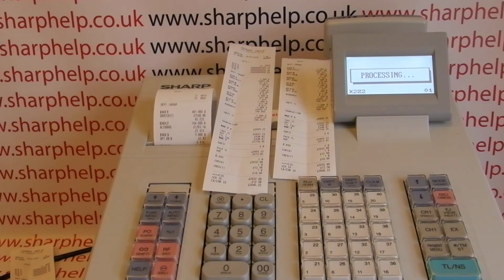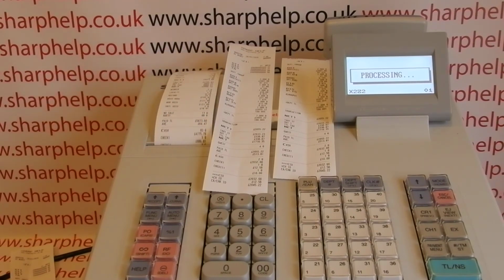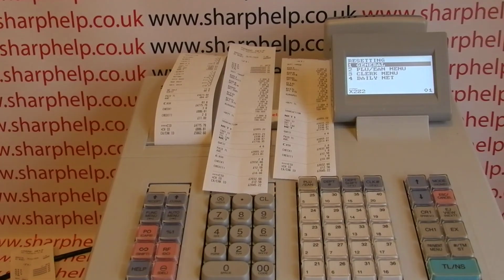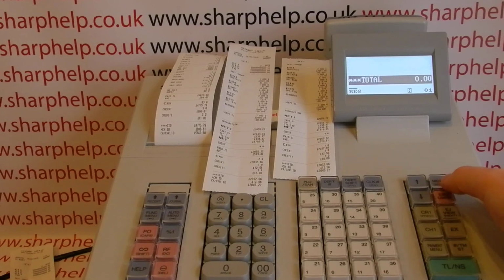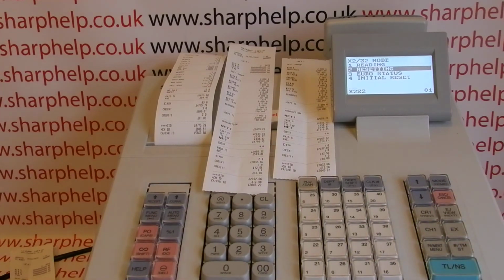You've got to remember to do resetting because otherwise you'll have the same problem on a bigger scale with the data rolling over. Likewise, if you wanted to use it for monthly reports, on the last day of every month or a set day of every month, you'd press mode, X2 Z2 mode, down to resetting, and then run the report in there, and that'll give you your monthly total, providing that you remember to do it at the same point of every month. And the same with the quarterly.